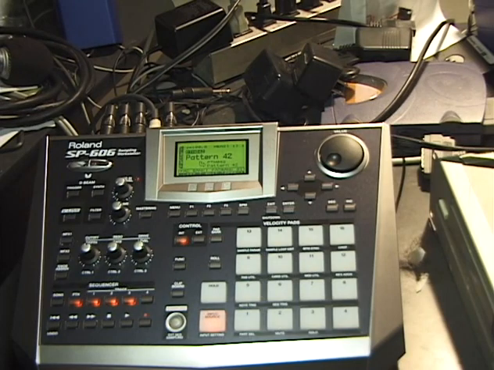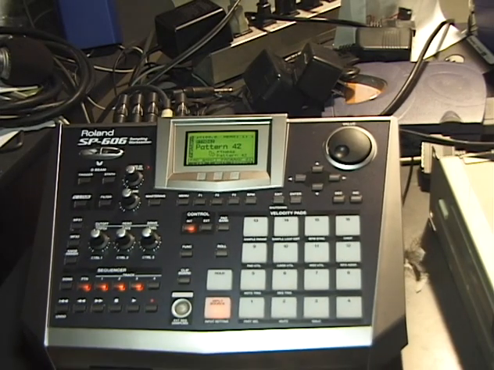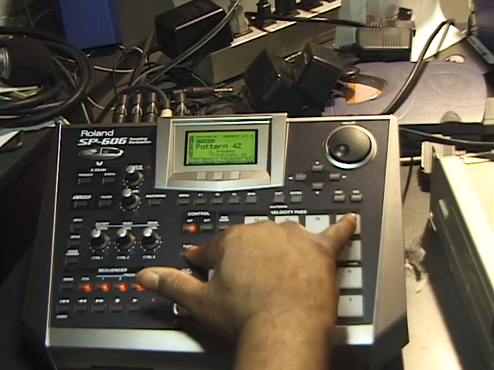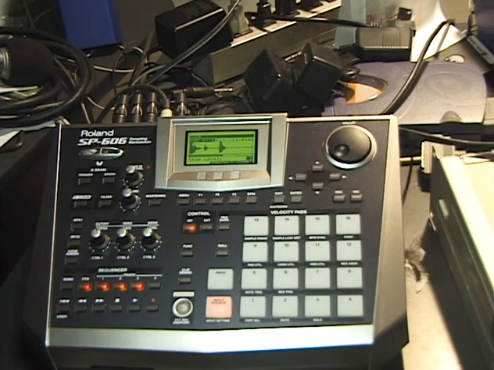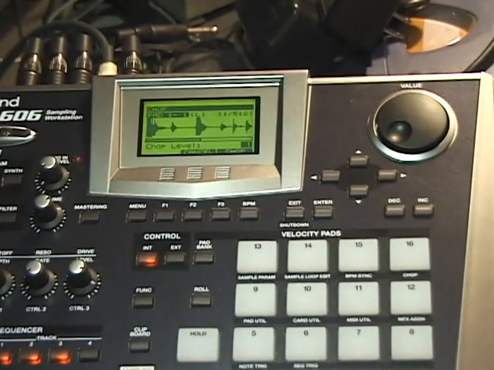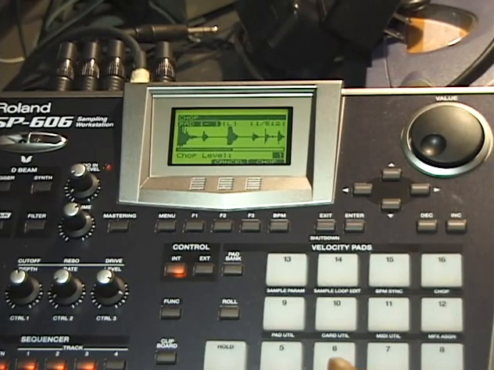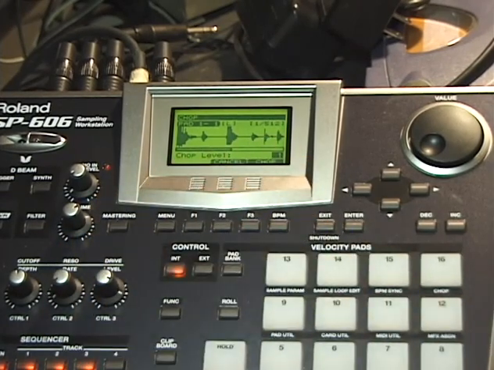But look, what we really want to do now is I want to chop that sample up. The chop function in our SP606. We'll press function, we'll press chop, and now we'll see the pads. We'll see the sample. Look at the sample. There's our sample right there. See our sample right there? That's our waveform of the sample.